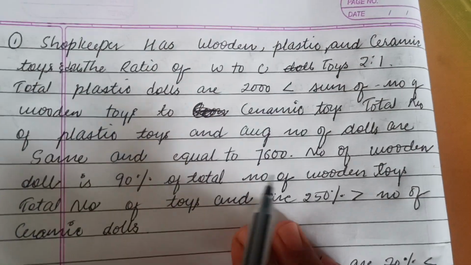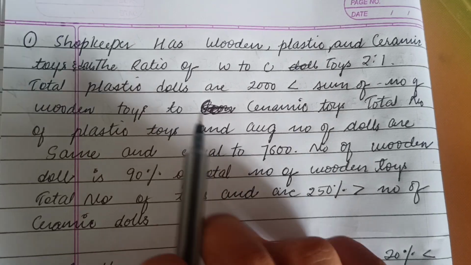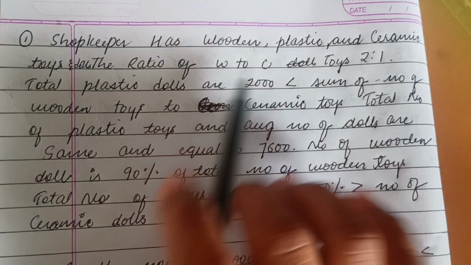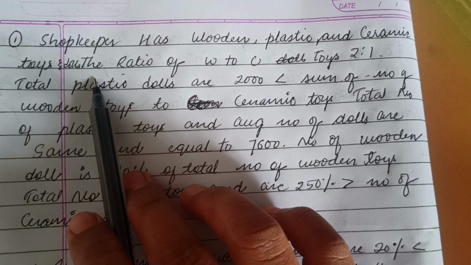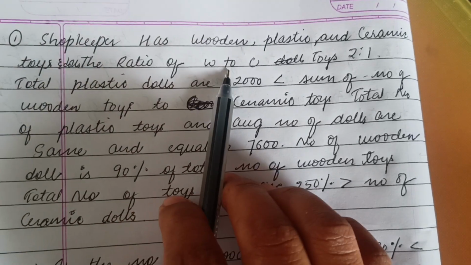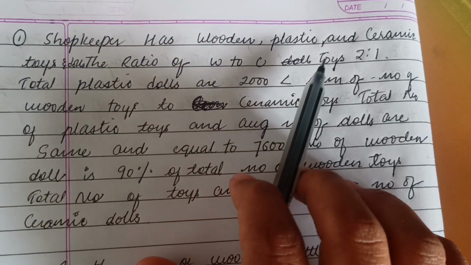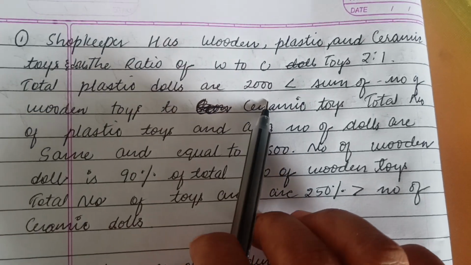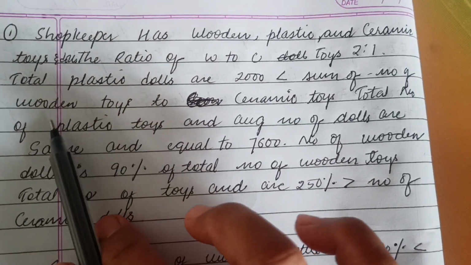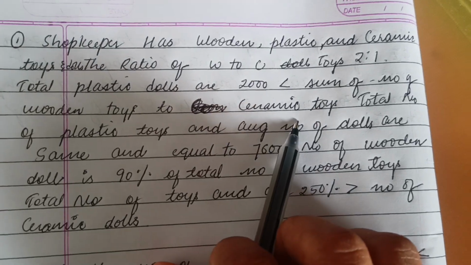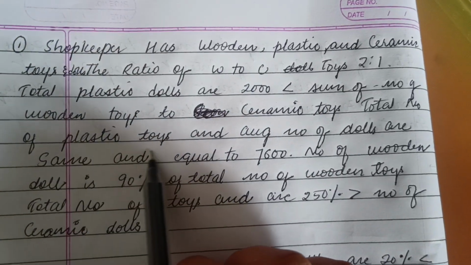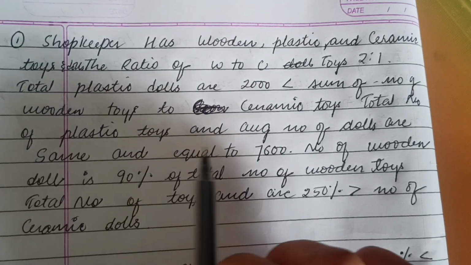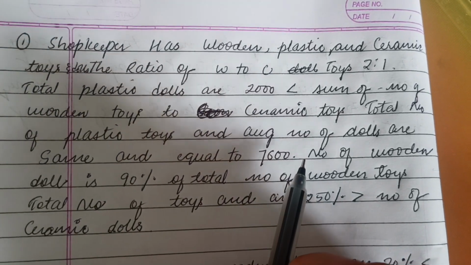So now let's solve one case like DI. So shopkeeper has wooden, plastic and ceramic toys and dolls. Okay, the ratio of the wooden to the ceramic toys is 2:1. The total plastic dolls are 2000 less than the sum of the number of wooden toys to the ceramic toys. Total number of plastic toys and the average number of dolls are same and equal to 7600.